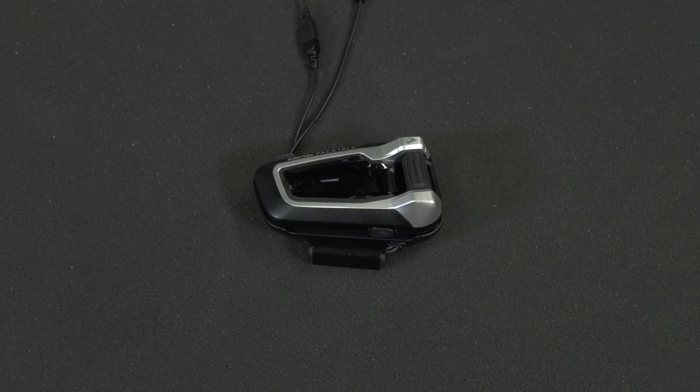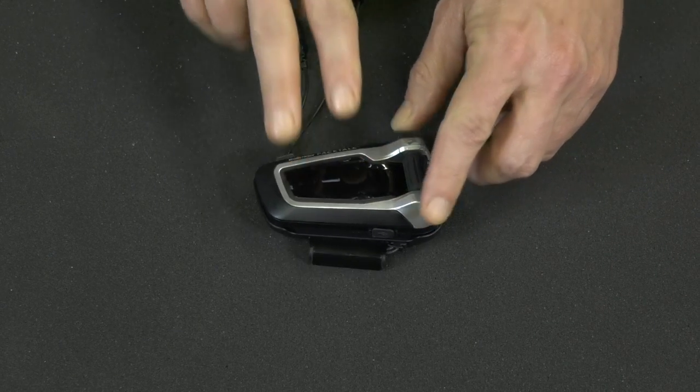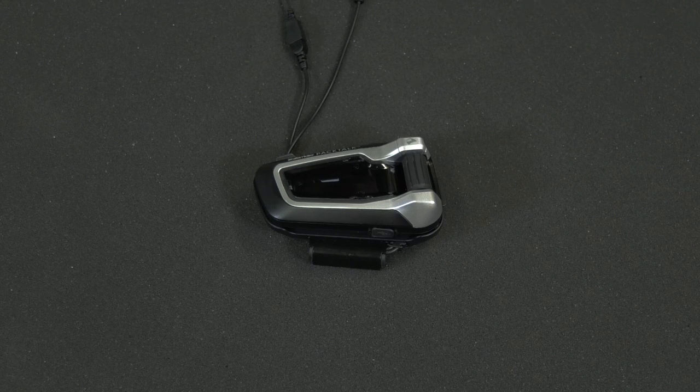Another slight change we've made is the way you access voice commands. Press these 2 buttons, wait for the beep, and then say the command. When in Bluetooth mode, you can also yell to the microphone, "Hey!" Wait for the beep, and then say the command.